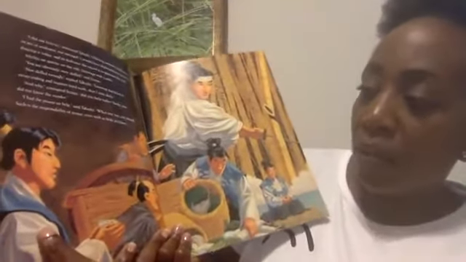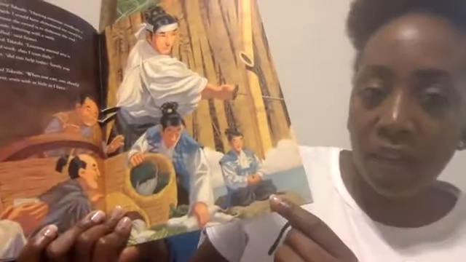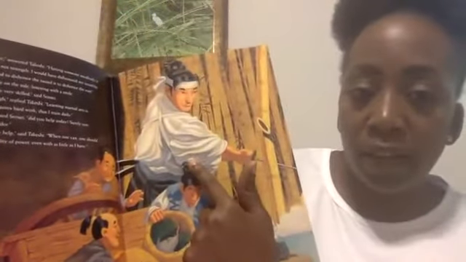I can't tell what's happening here, what he's doing, but he's got some tea. Here it looks like he's gathering some things. Here it looks like he might be meditating. And here he must be practicing using the sword. He's cutting some bamboo.